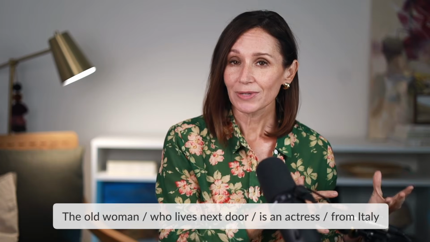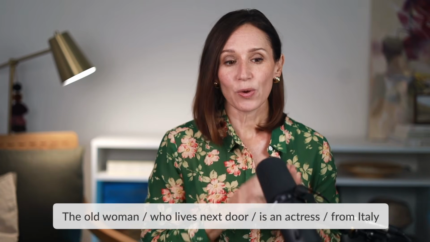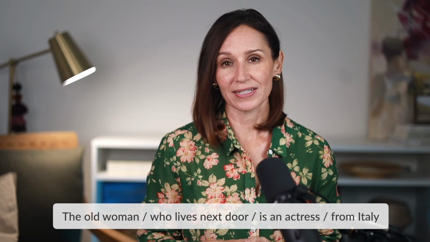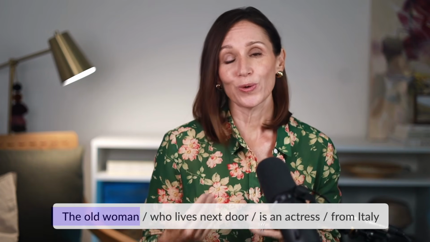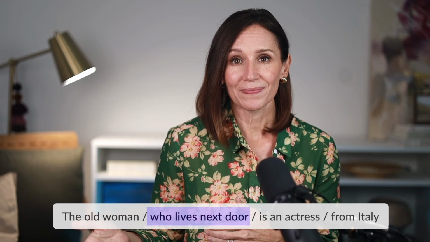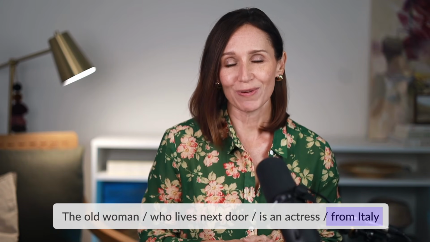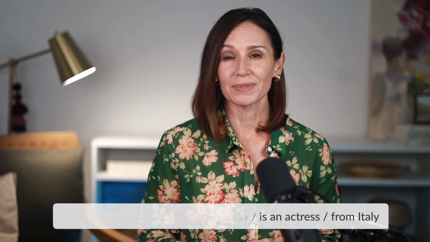Here's how English speakers will naturally break this sentence up into thought groups or small packages of meaning. The old woman, who lives next door, is an actress, from Italy. Each group gives us one clear piece of information in that sentence. Who are we talking about? The old woman. Then we have extra information about her. Who lives next door? What do we know about her? She's an actress. Where's she from? She's from Italy.